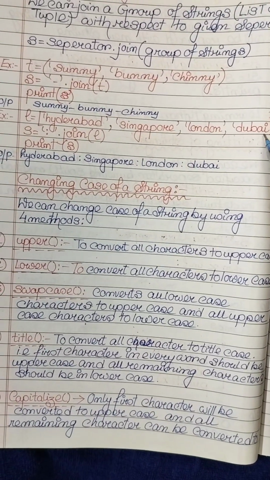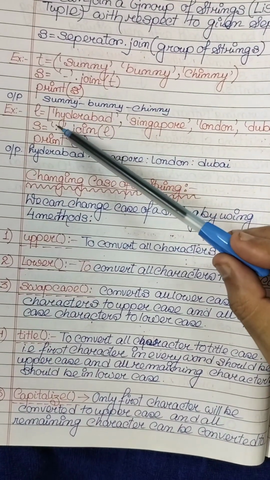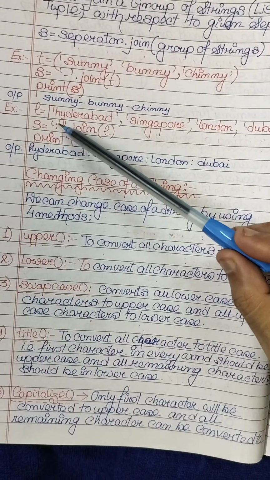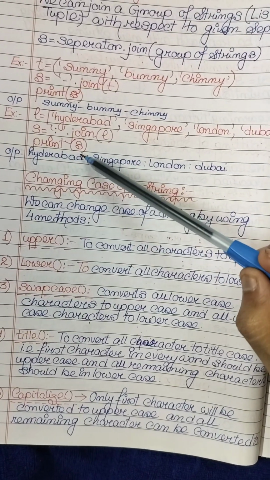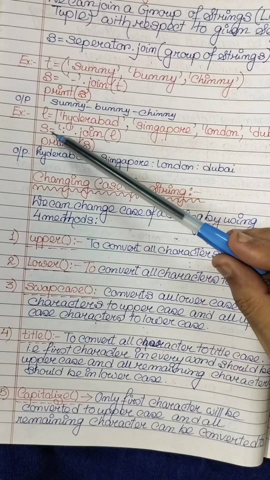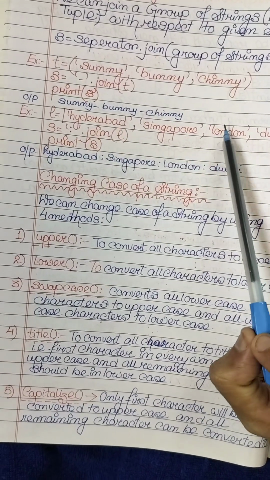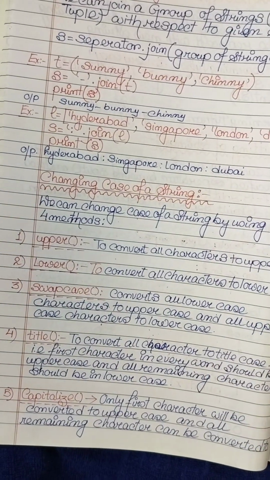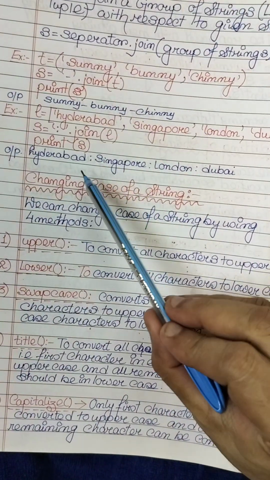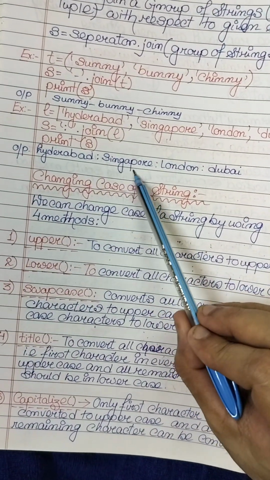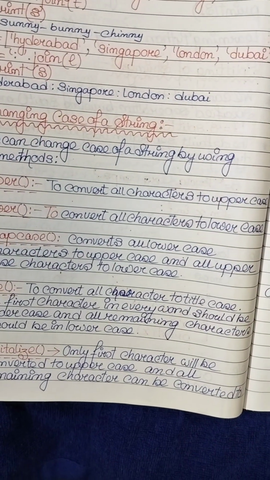We are going to join all of these with the colon separator: S equals colon dot join(L), print S. That means in S we are going to join all these strings, Hyderabad, Singapore, London and Dubai, using the colon separator. The output will be Hyderabad colon Singapore colon London colon Dubai.